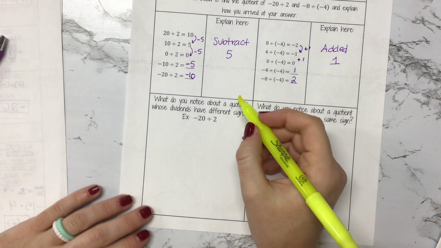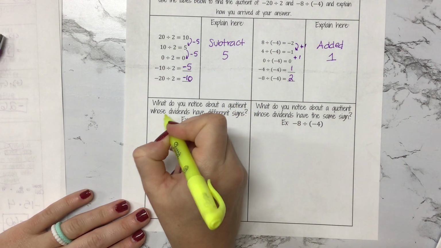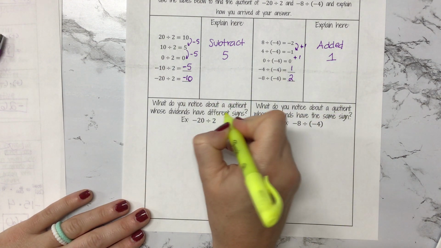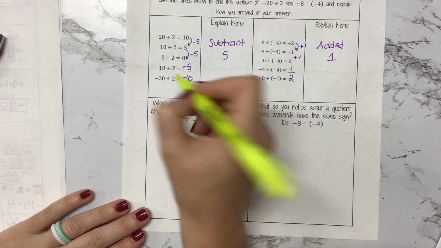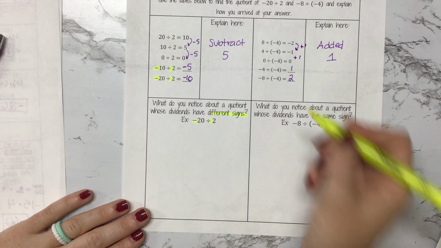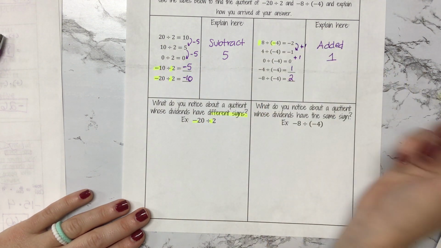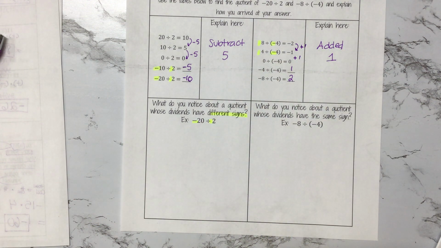So what do you notice about a quotient, the answer to a division problem, whose dividends, the numbers you're dividing, have different signs? So a negative and a positive. Or here we have a positive and a negative. A positive and a negative. What do you notice about those? Write about it real quick.